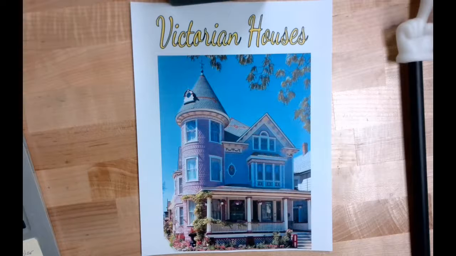Hello, fifth grade. Today we're going to be doing a lesson about Victorian houses. So I wanted to show you a few examples and show you things and characteristics that most Victorian houses have.